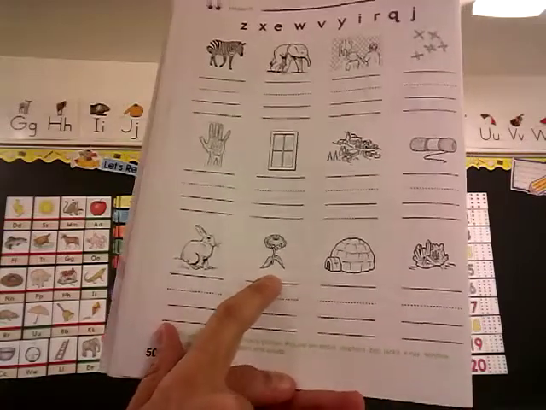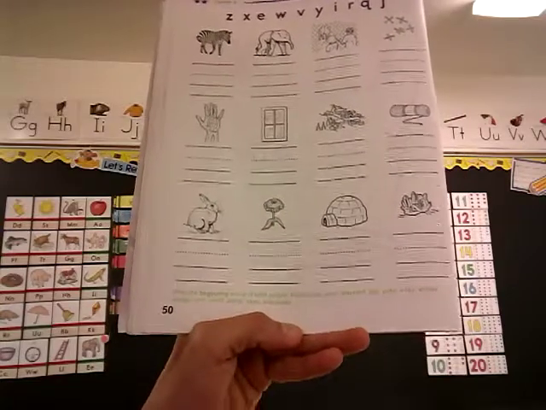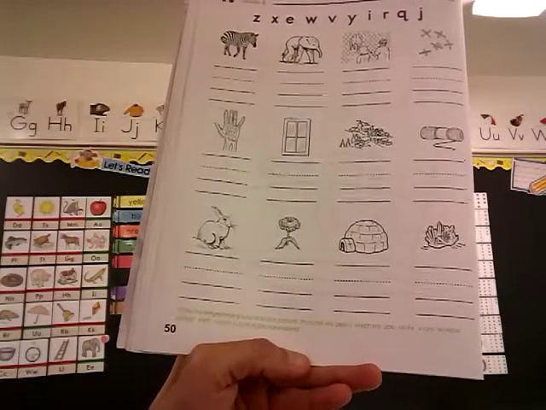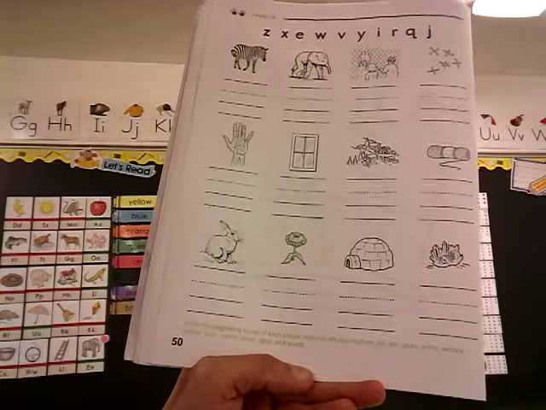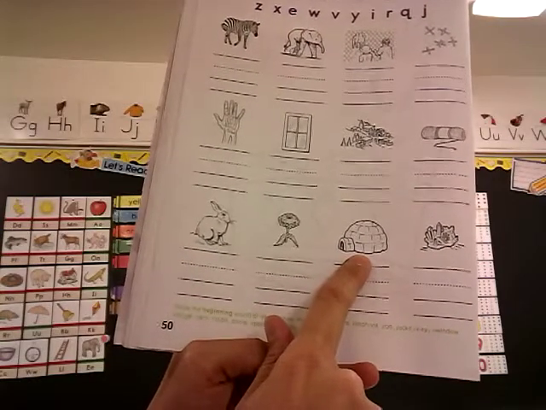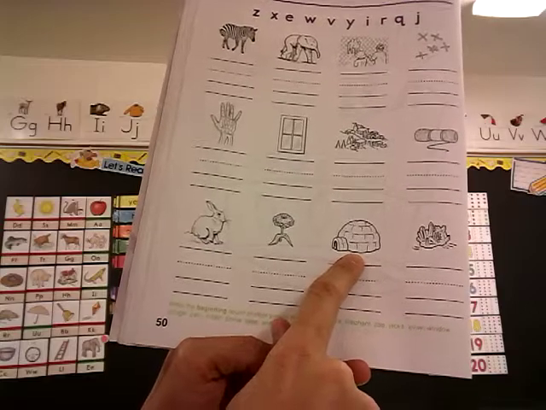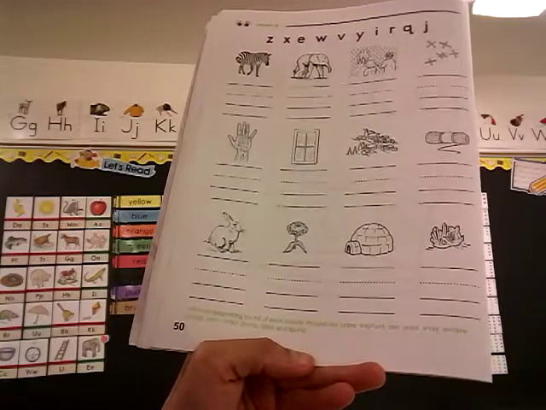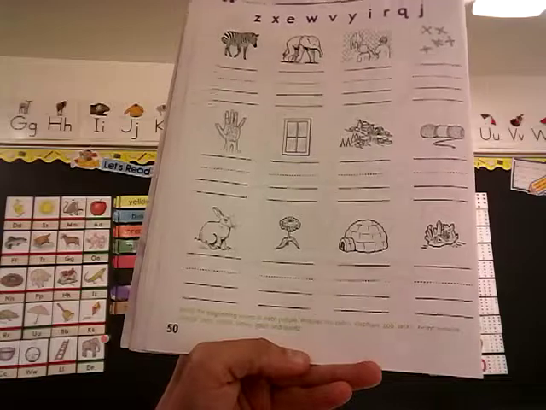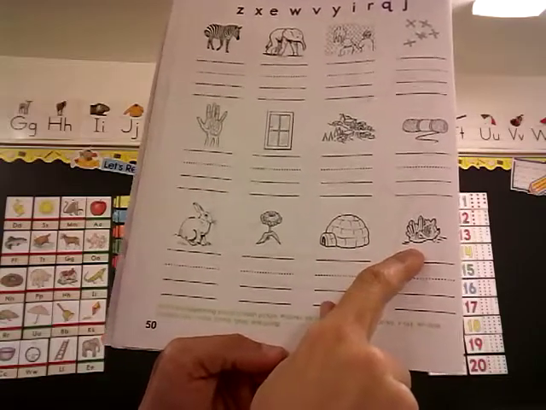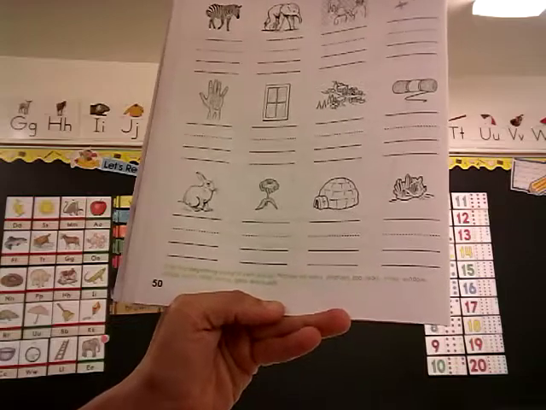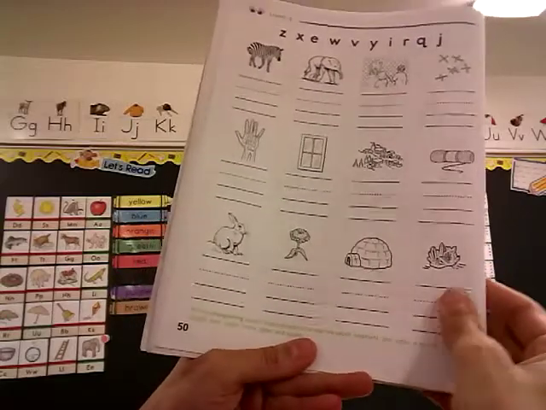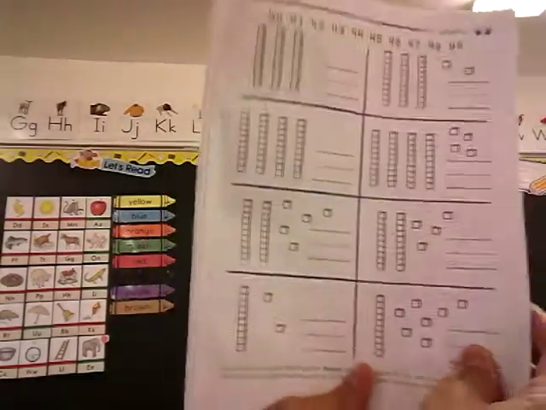Next one is a zinnia. Next one, igloo. Igloo. And the last one, quartz. Quartz. Okay, did you get them all? Whenever you get them all, you can turn your page.